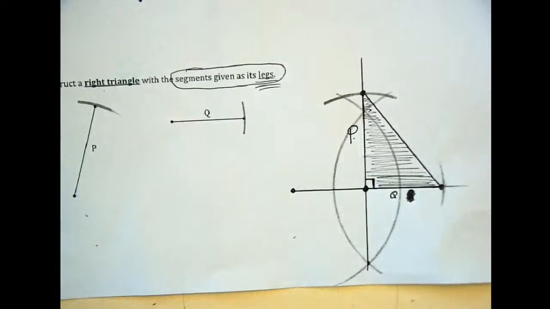All right. Any questions? How many think they get it? Those are constructions. Awesome.